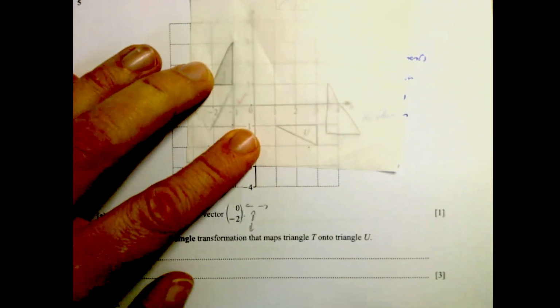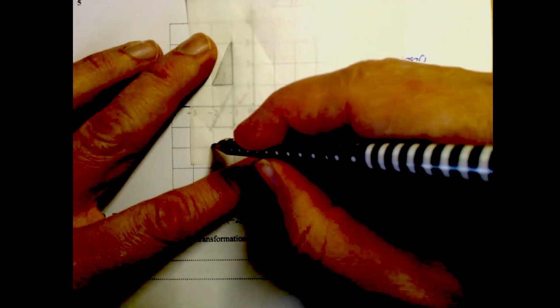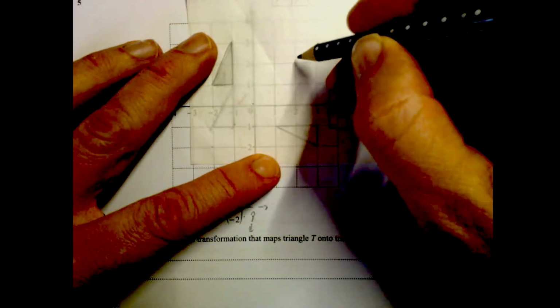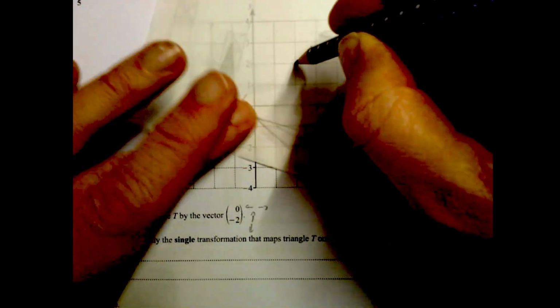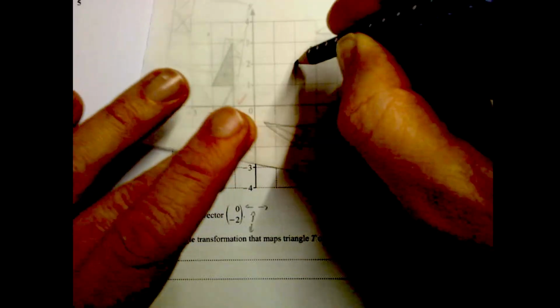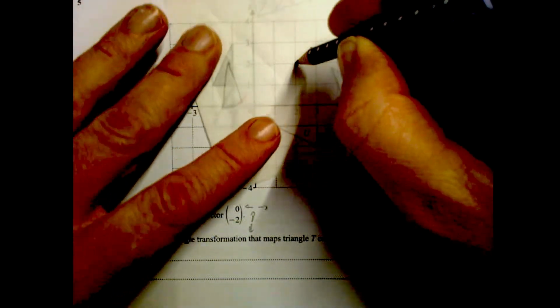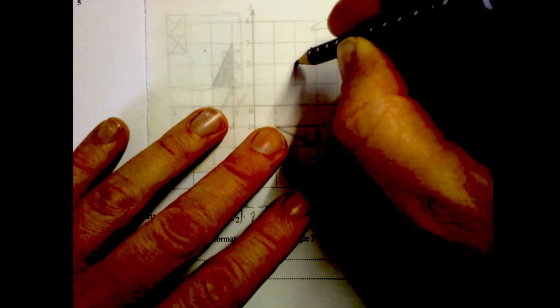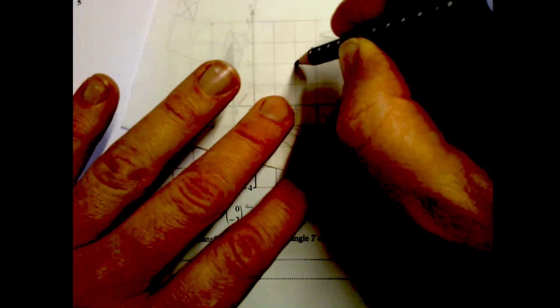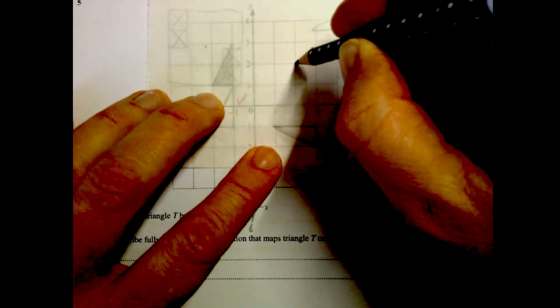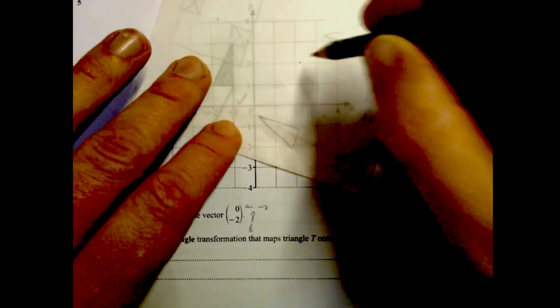Let's try rotation again. Maybe if we don't rotate it from here, it didn't work from here. Let's try from here. Oh my goodness. What? There, all of a sudden it jumped into place. So it was a rotation after all, and not a reflection. Just need to find the center. There is a way to find the center. I'll show you now, but let's just finish the question first. So that definitely is a rotation.